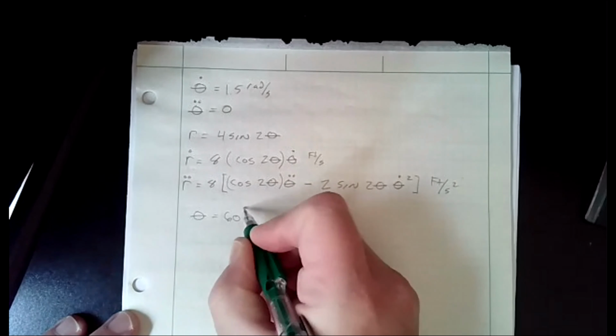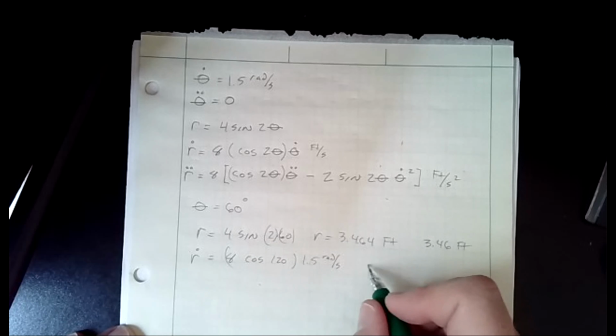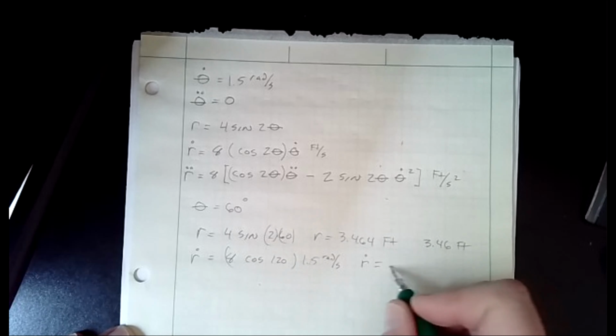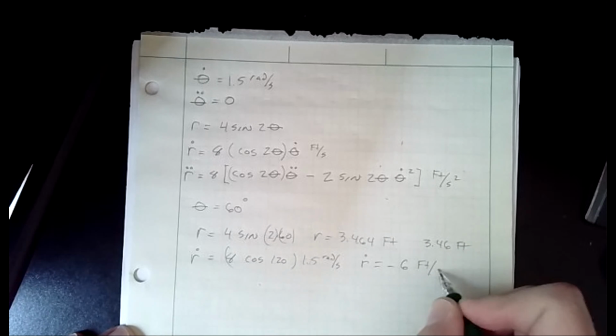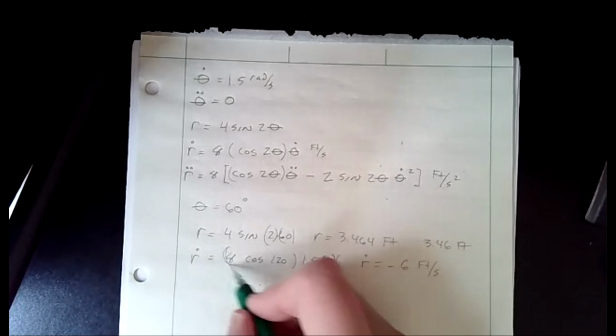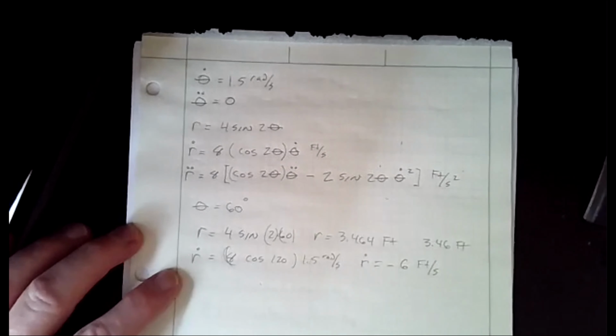And then if we do R dot and plug in everything, we get 8 times cosine of 2 times 60, or 120, times 1.5, because that's all multiplied by theta dot, and that's 1.5 radians per second. So we end up with R dot equals negative 6 feet per second, and that's because cosine of an angle greater than 90 degrees, here 120, gives us a negative.